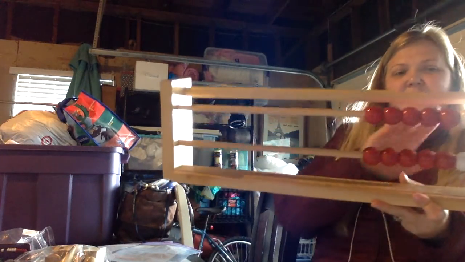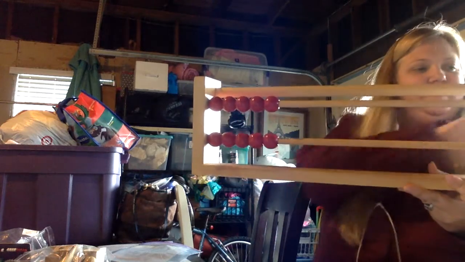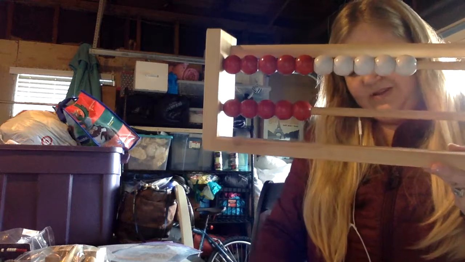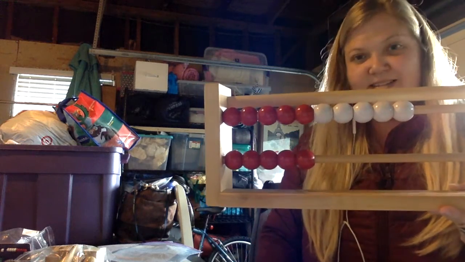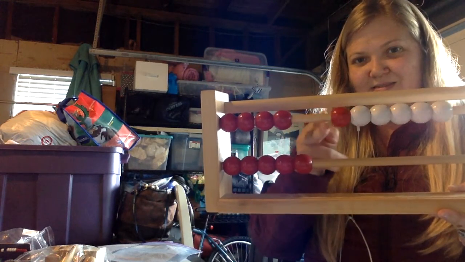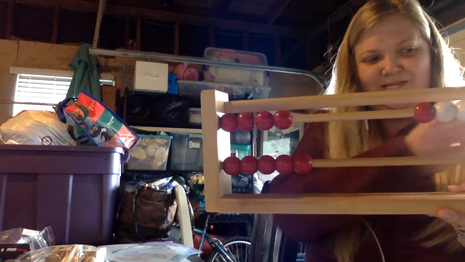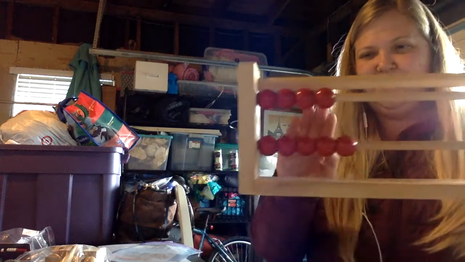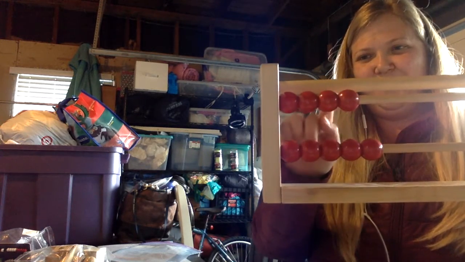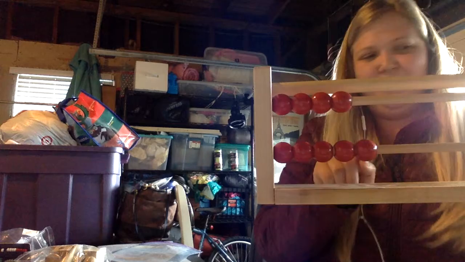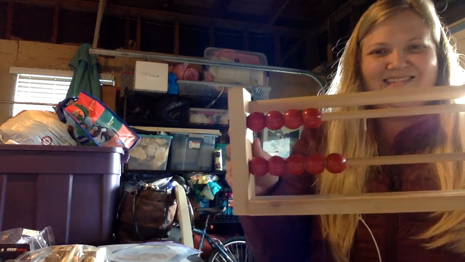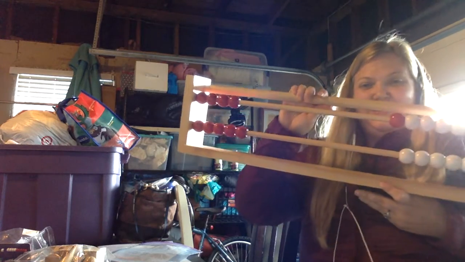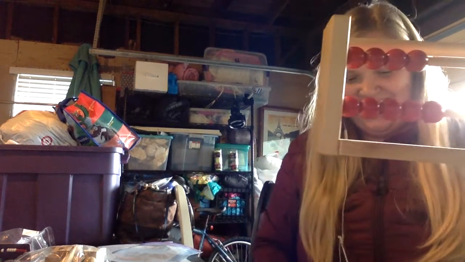My number rack. 10, 15. Okay, I've got 15. And you want to try taking away 6? Here they go. 1, 2, 3, 4, 5, 6. Take them away. How many do I have left? 4 on the top, 5 on the bottom. That's right. And there's one red bead left on this side now, just one. That's right. It's a 9.